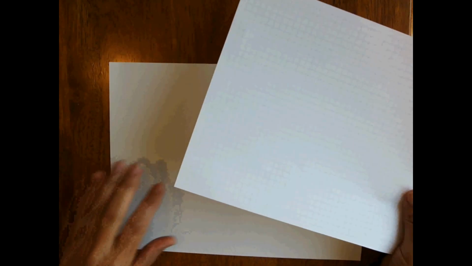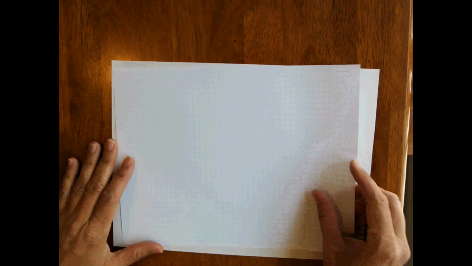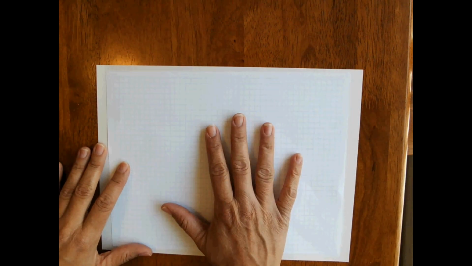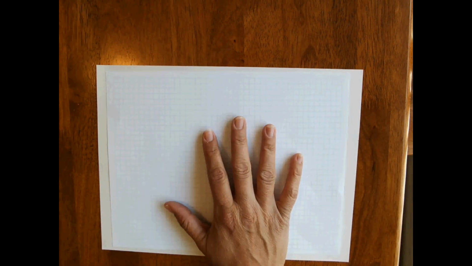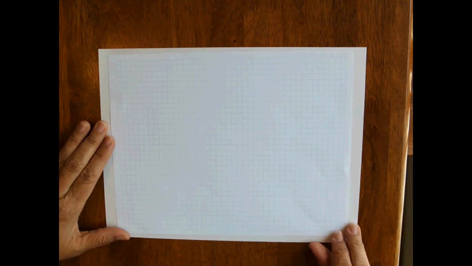By doing it with a Sharpie, I will need an extra sheet of paper underneath because this paper is thin. This one's a little bit thicker, so if the Sharpie bleeds through the paper, it won't ruin my table, which I will not be happy if that happens. So here we go.